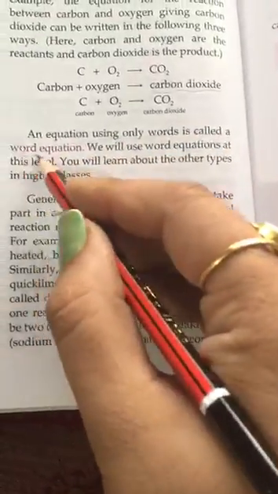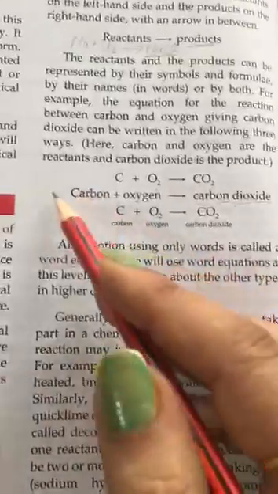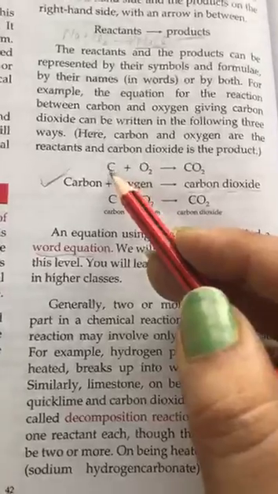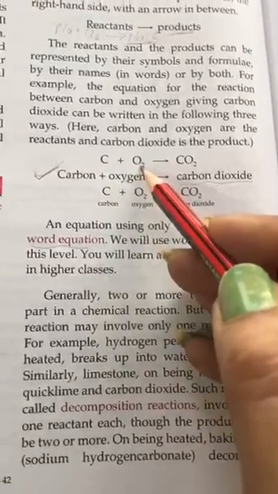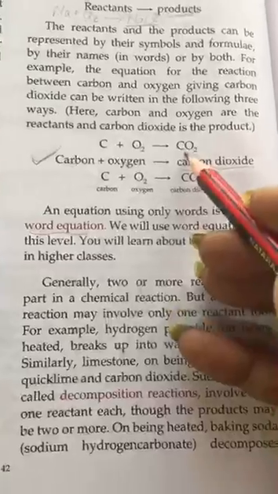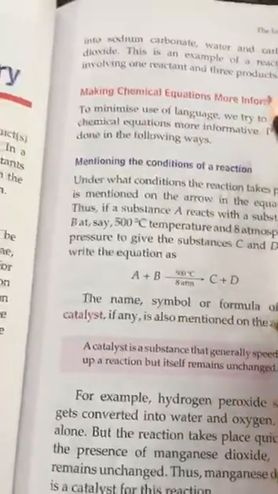And what is a word equation? The equation used only words. This is known as a word equation, in which we use words. And in this equation we use symbols to represent an equation. These are the symbols and formulas. Next is making chemical equations more informative. How can a chemical equation be made more informative?